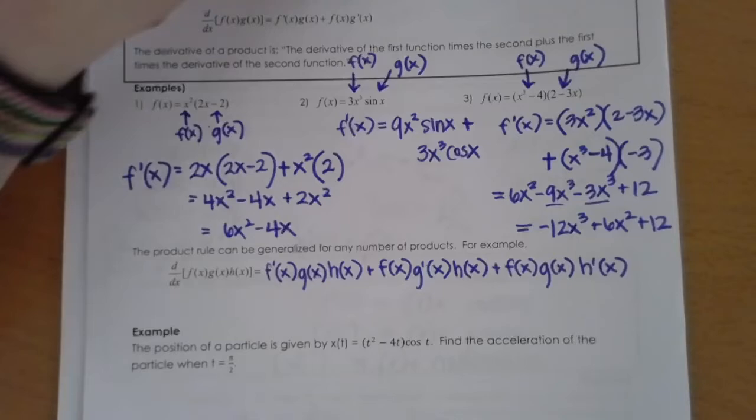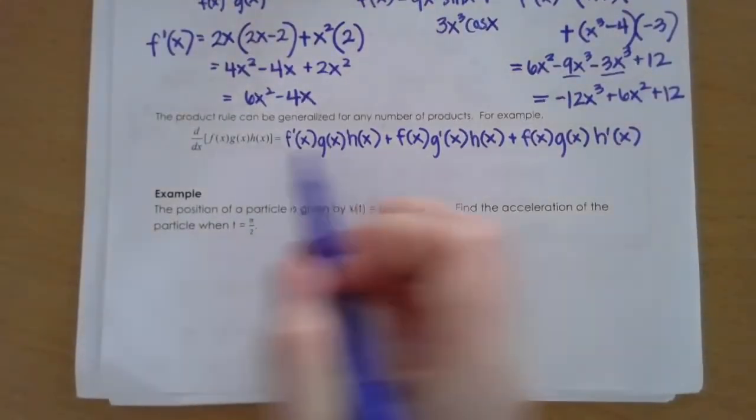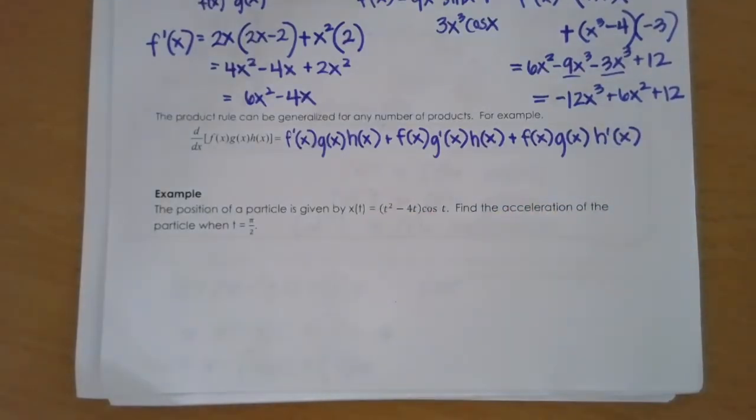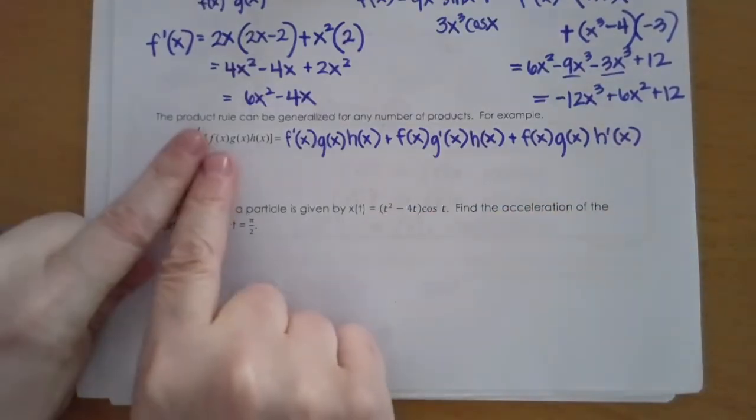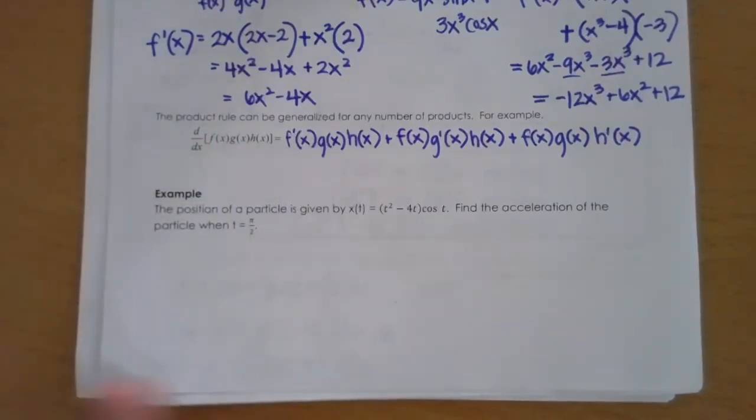And it's always a good idea to practice with that. Now, this next one is just showing how to do multiple ones. So if I have 3 different functions, so f, g, and h, if I can identify 3 different functions being multiplied, well, I'm going to basically follow that same idea.